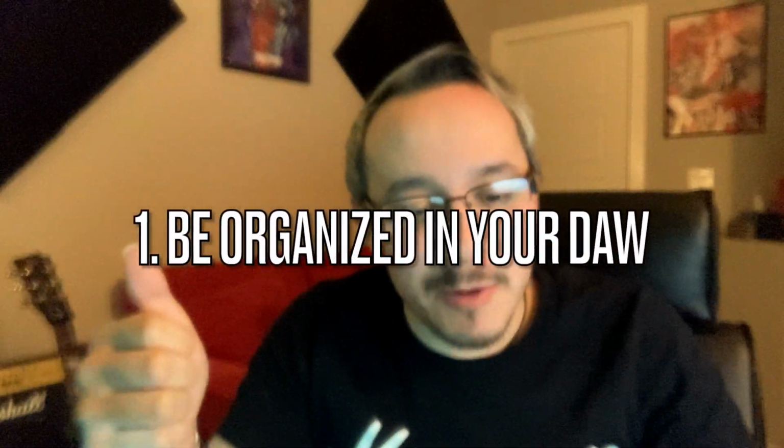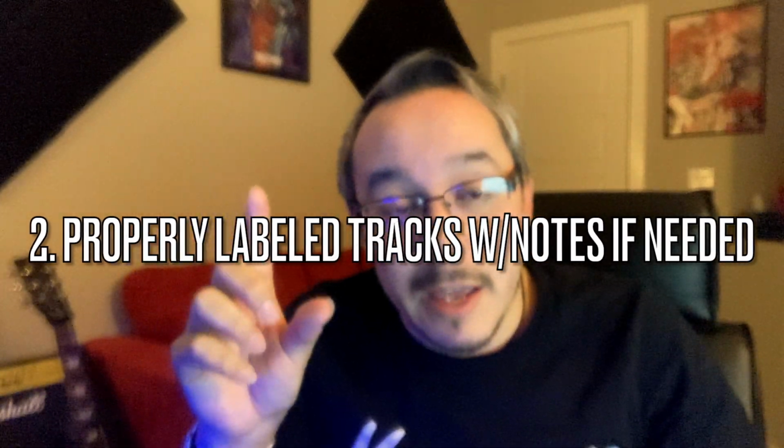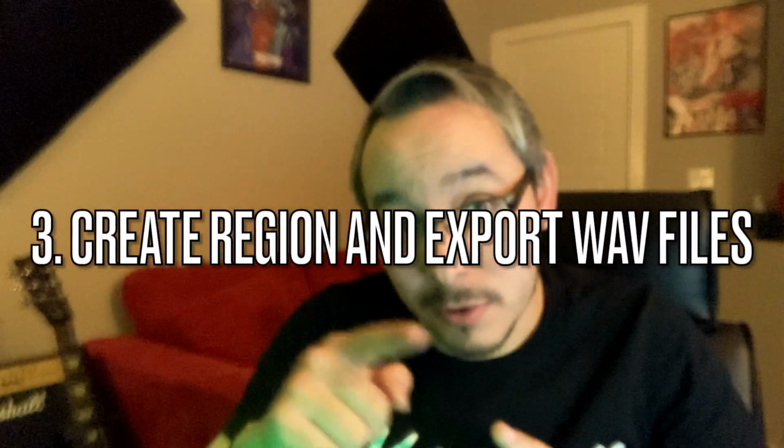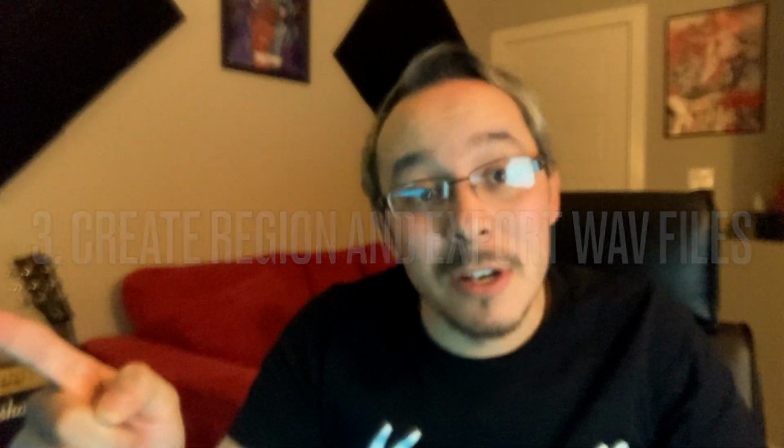So don't forget step 1, and I have my sticky notes right here. Step 1, be organized in your DAW. Step 2, make sure your tracks are properly labeled. And if you want, just put a little bit of notes on there, such as panning, maybe some sort of volume, just something real simple, preferably just panning. Step 3, consolidate and export. So remember, make that cycle range, so you know exactly where you're exporting.